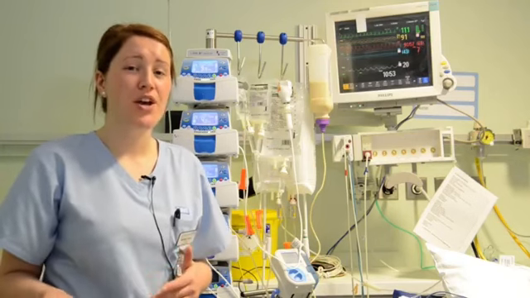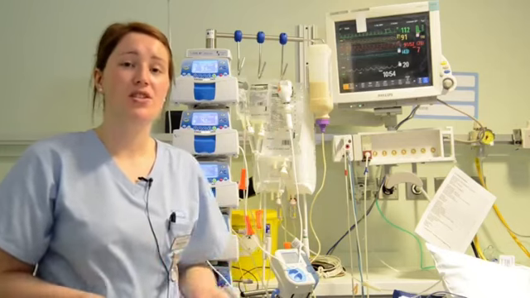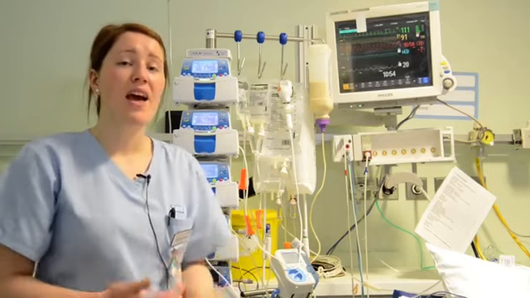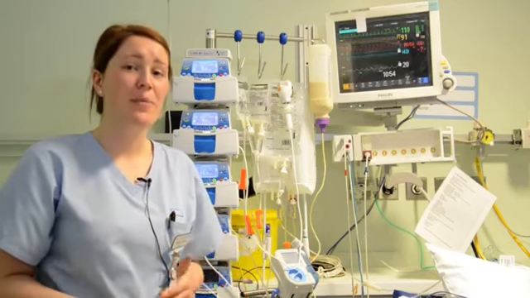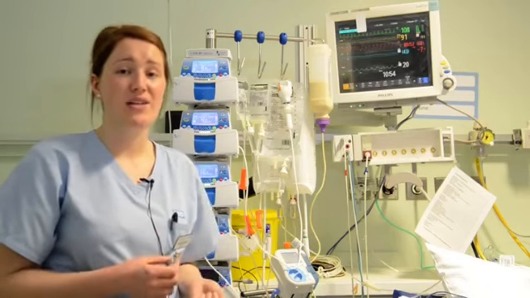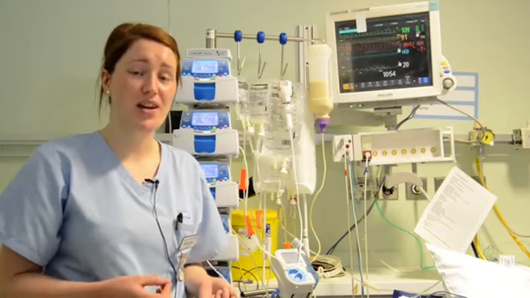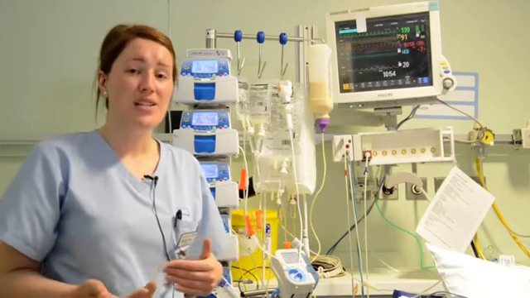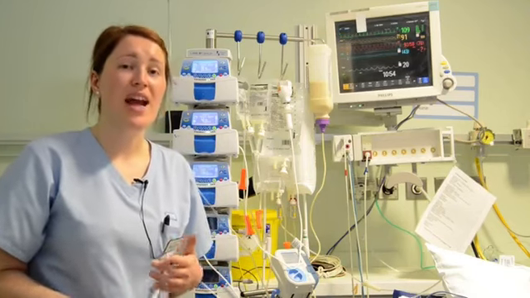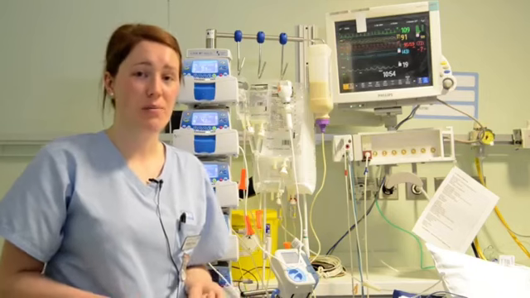So on the ward or in the community, you may have been used to checking blood pressure using a cuff around the patient's upper arm. However, in intensive care, we need to monitor the patient's blood pressure continuously. So we do that by using an arterial line. This is a small catheter that's placed directly into the patient's artery and gives you a time constant blood pressure. This allows the nurse to adequately assess the patient's blood pressure and give them inotropic support in the form of adrenaline or noradrenaline, drugs that we use to ensure the patient has an adequate blood pressure.